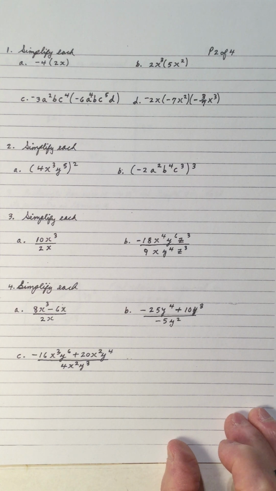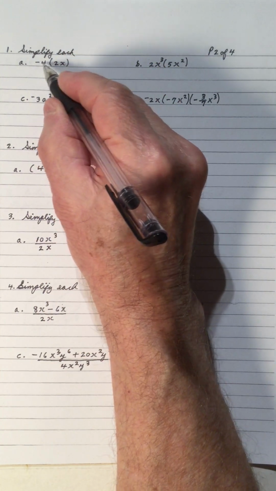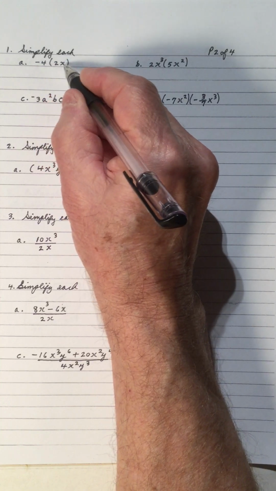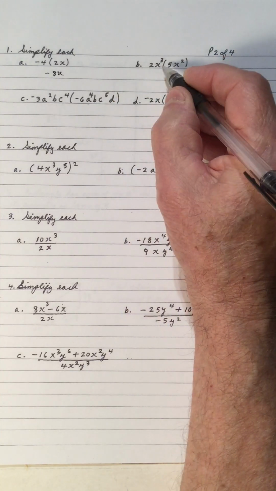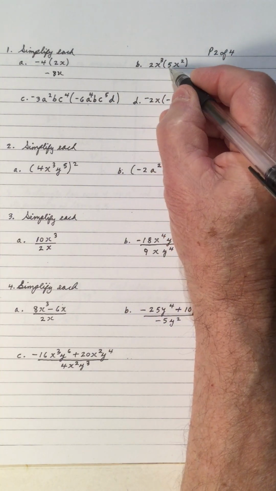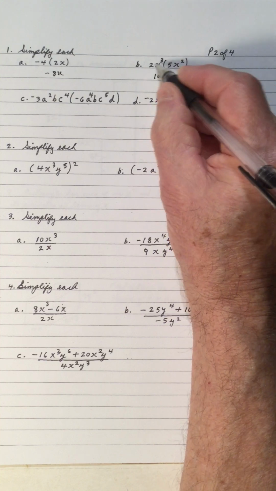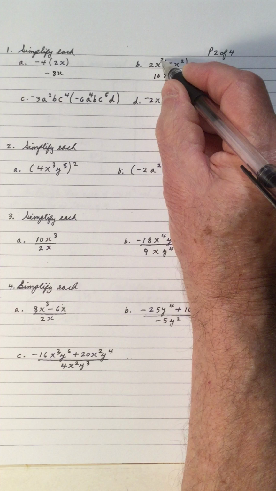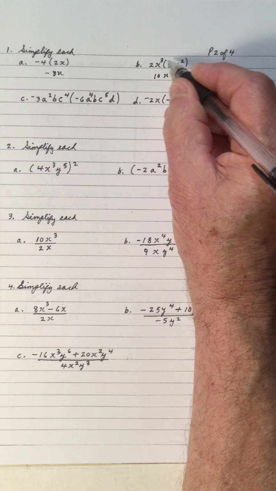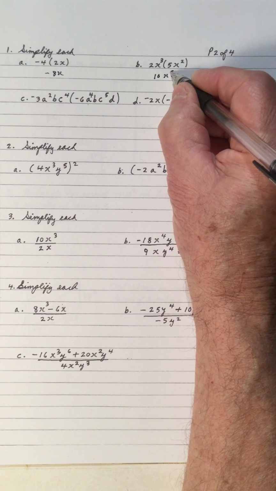Here we go. Simplify each, and notice we're multiplying here. Negative 4 bracket 2x is negative 8x. And we're multiplying here, so we multiply the numerical coefficients. 2 times 5 is 10. And then we multiply the literal coefficients. We have an x. So when we multiply x cubed by x squared, we add. 3 plus 2 is 5.